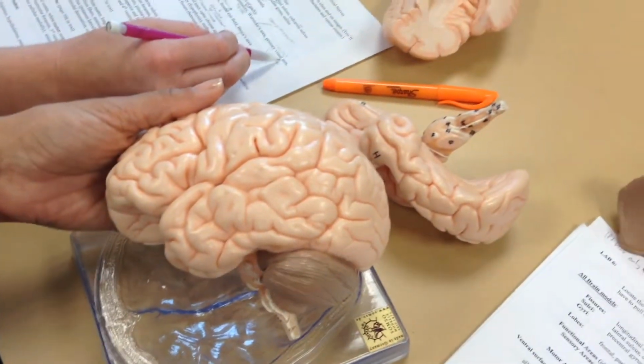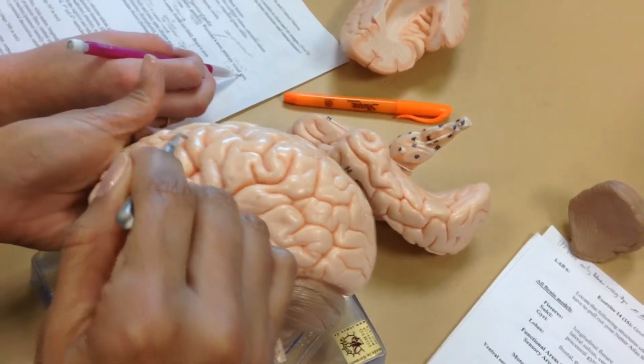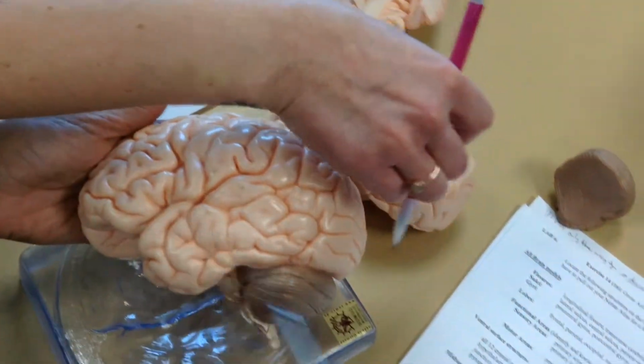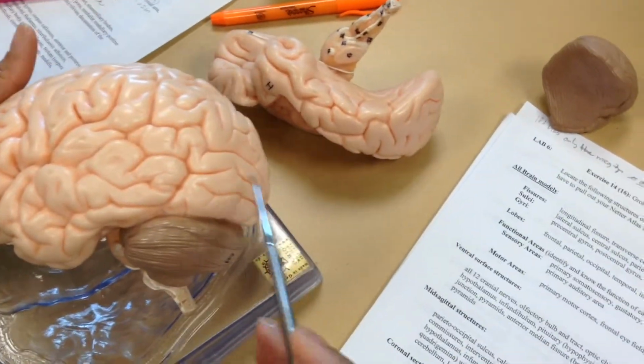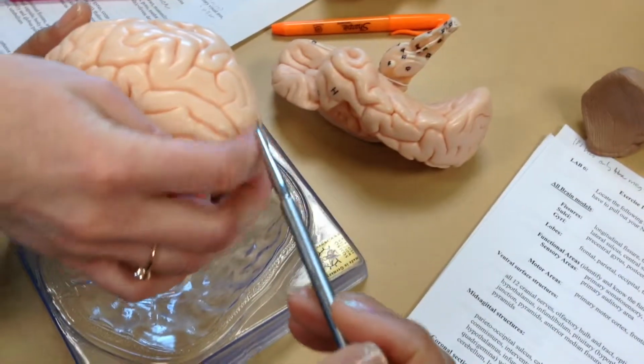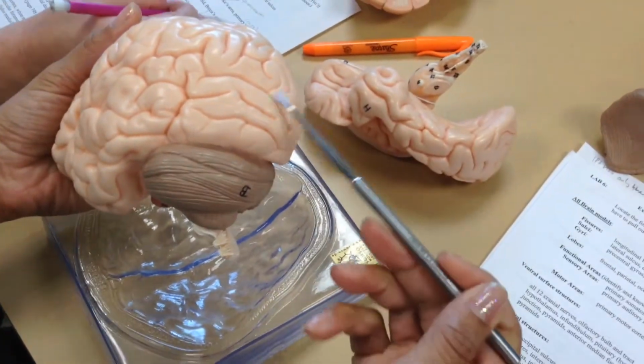The primary visual area. Oh, visuals up here. No. Oh, snap. Occipital. So primary visual cortex, it's just this end part here, and that's responsible for vision.